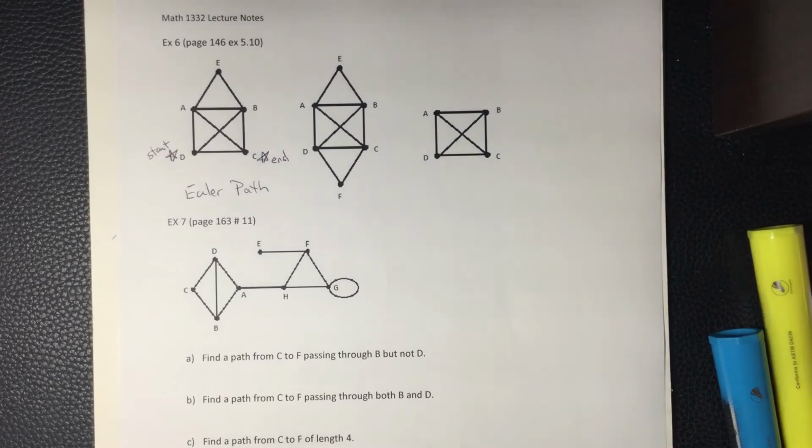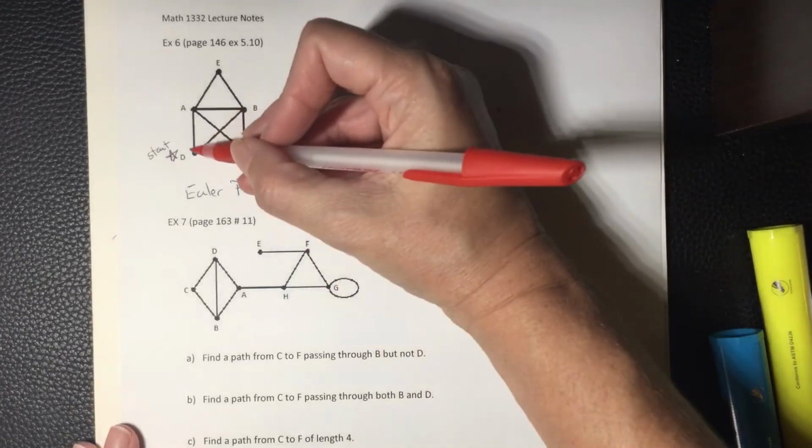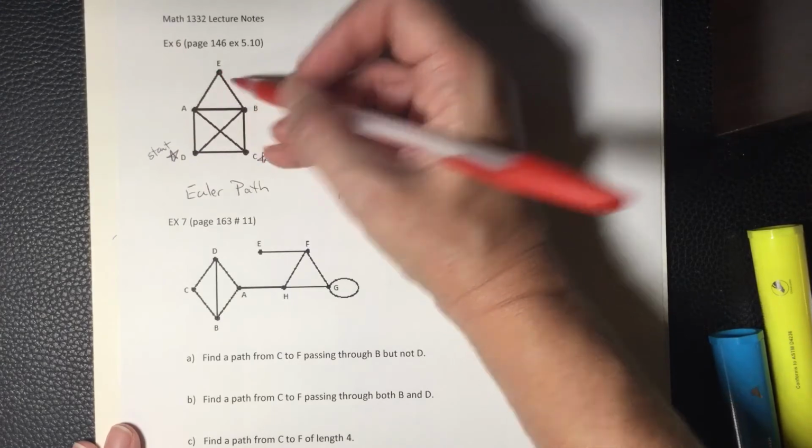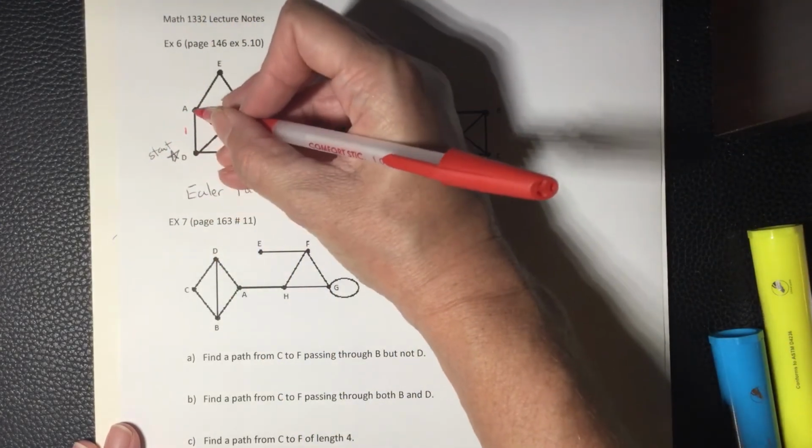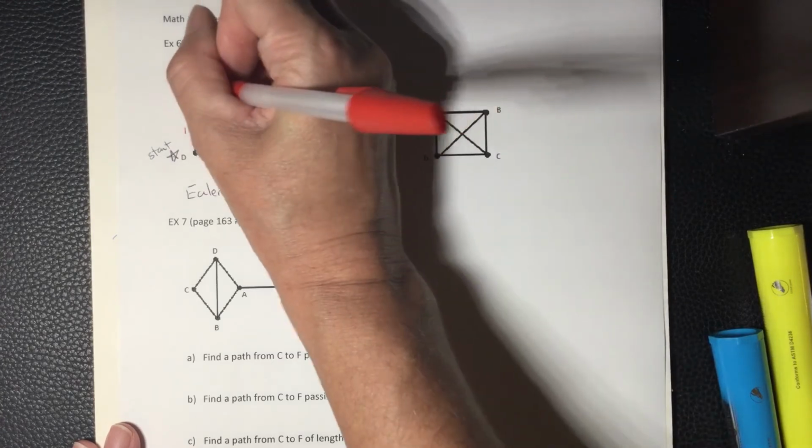All right, so hopefully you took a minute and found an Euler path. There's a lot of correct ways to do these, so yours may not look like mine. So I'm going to mark my edges as I go through to show you what order I did them in. I'm going to put numbers. So I'm going to start here. This is my first edge from D to A.